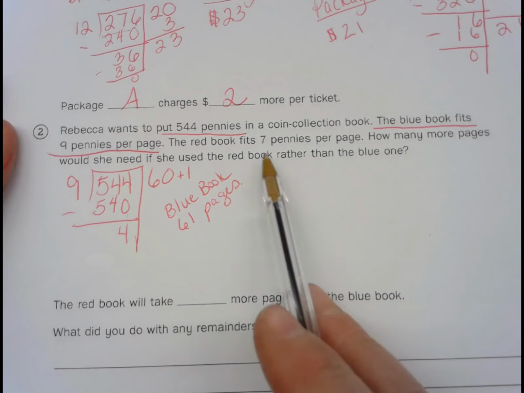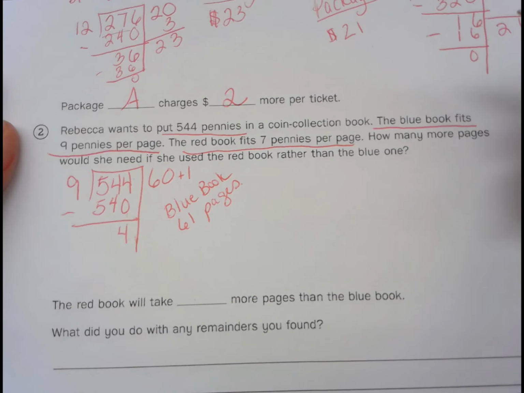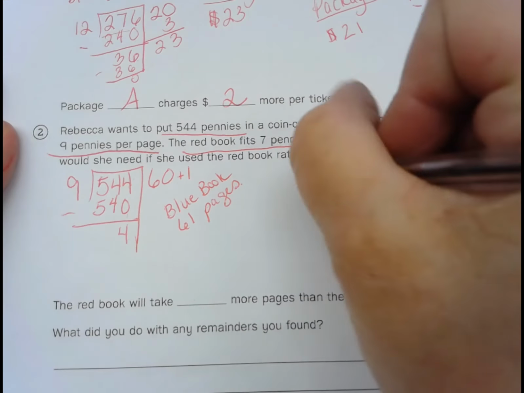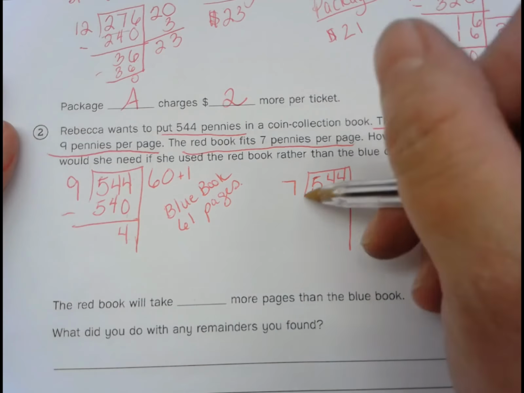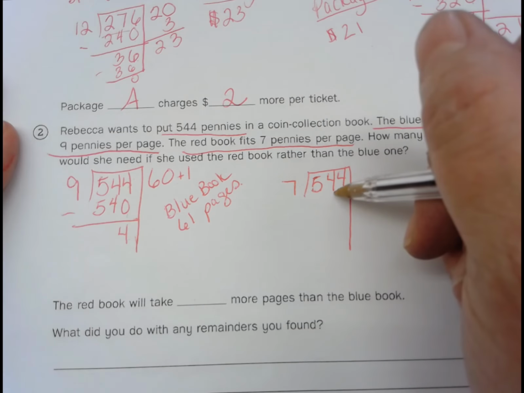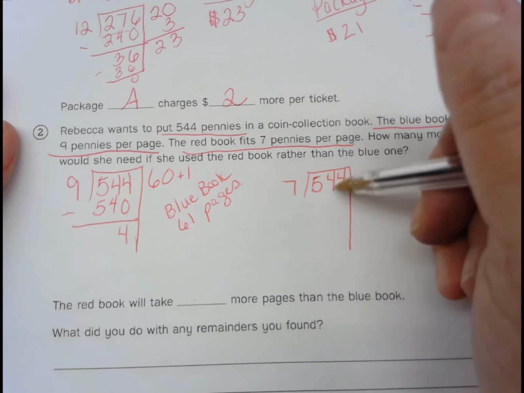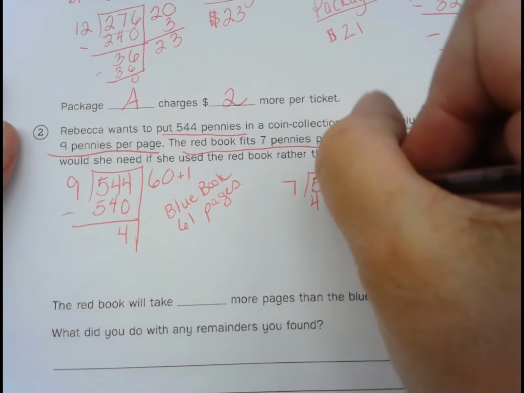So now let's talk about the red book. The red book only fits 7 pennies per page. So 544 divided by 7. Well, 7 doesn't go into 5, but it does go into 54. How many times? Well, I know that 8 times 7 is 56, so that would be too much. So let's do 7. 7 times 7 is 49.